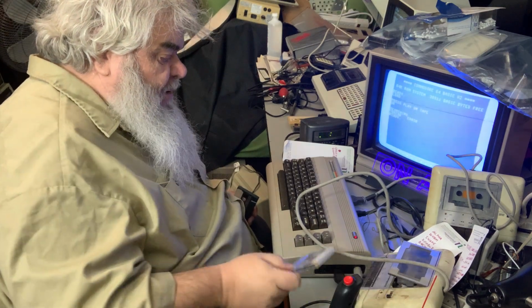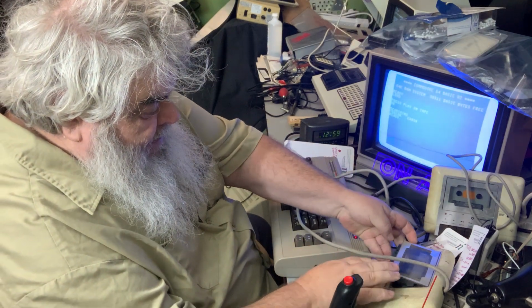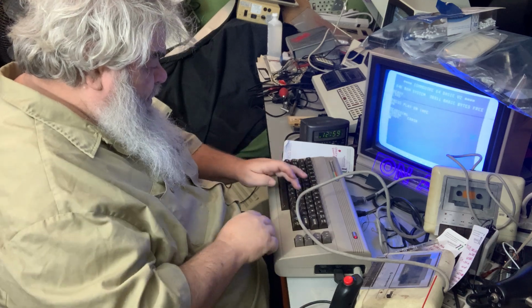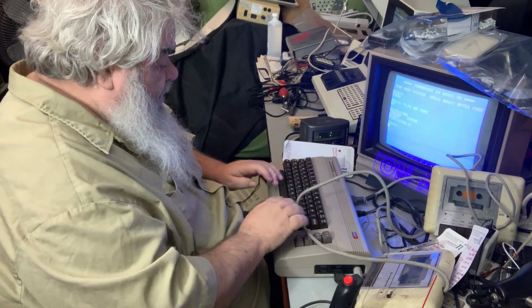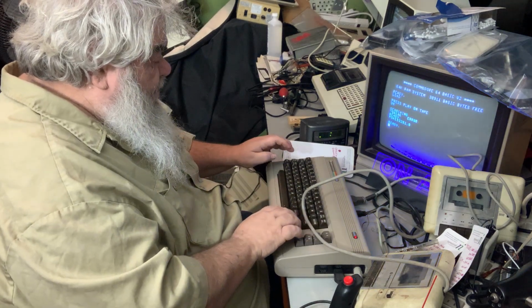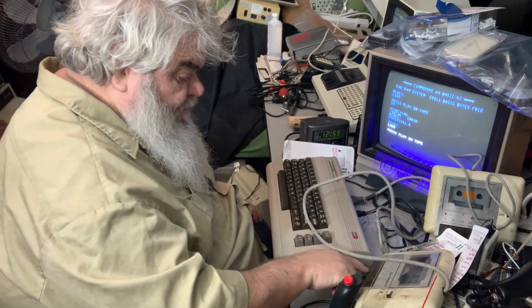So I will pop out the one I've been using. I will pop in G1A. I will type 53280,0. I will type 53281,0. And I will type in load.